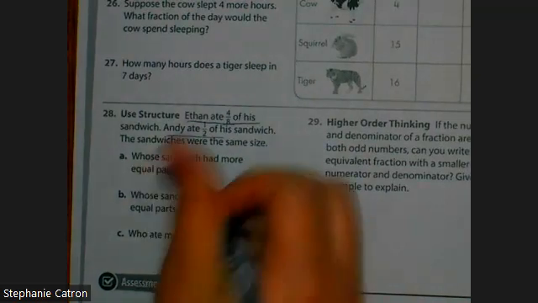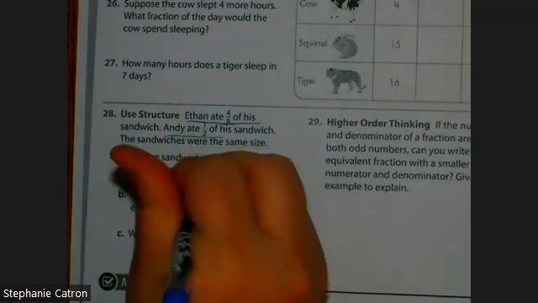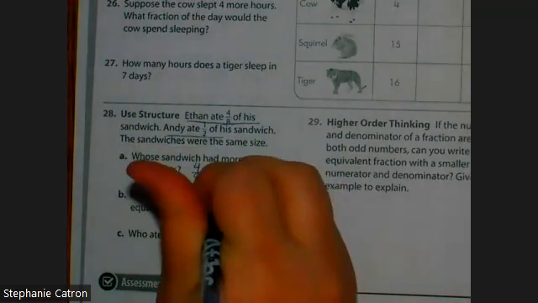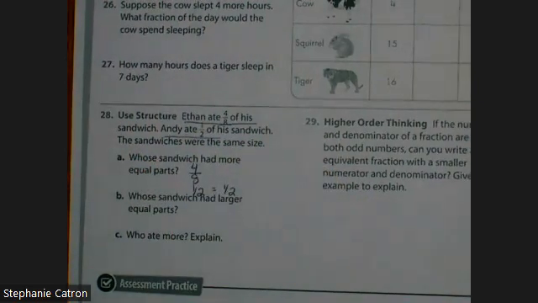I see 4/8 and I see 1/2. Now, I can't change 1/2 because 1/2 is already as small as it can go. Because 2 is a prime number, I can't divide it out. 4 and 8. What did I notice about 4 and 8?